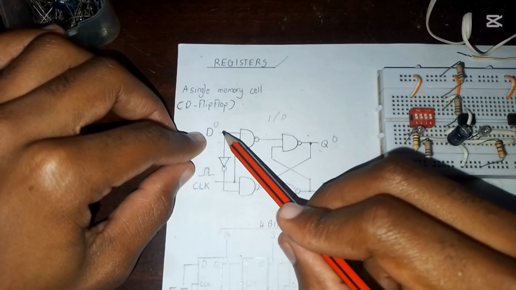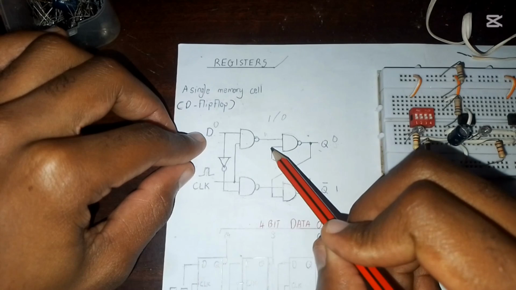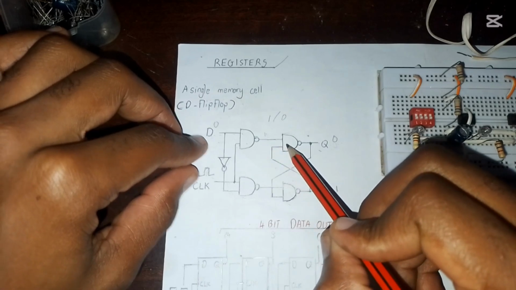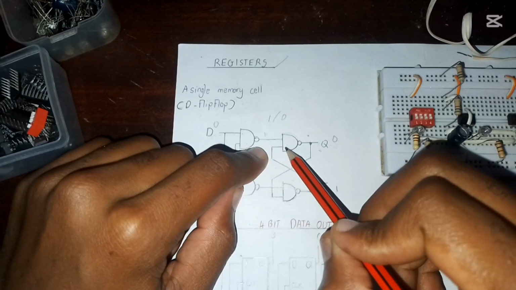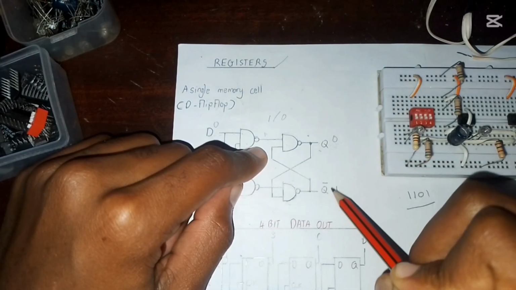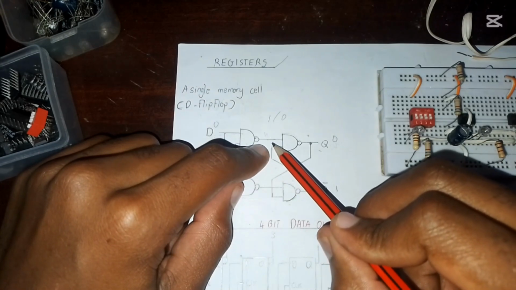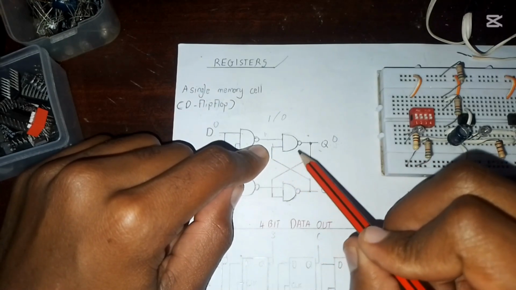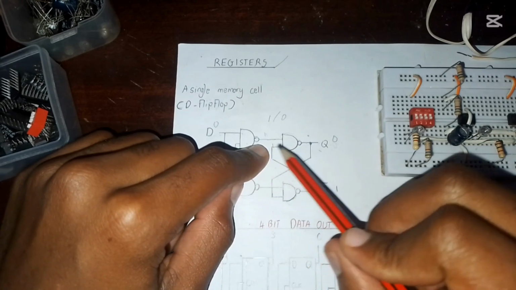Since there's a 0 in the data, it's going to give you a 1 output. That one is going to enter this NAND gate. Then the other input of this NAND gate is this one, Q bar, and we say that Q bar is 1. So that one is going to come and enter here. So when they're 1 1, it's going to give you a 0, because we have said a NAND gate will only give you a 0 when both inputs are on.